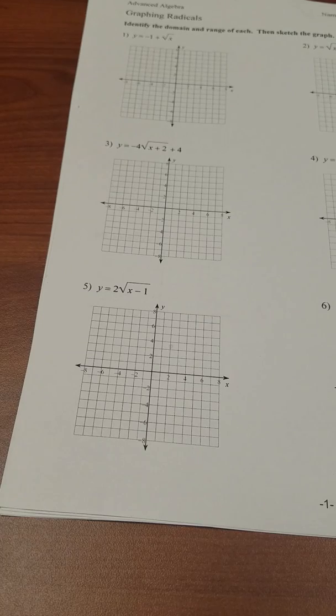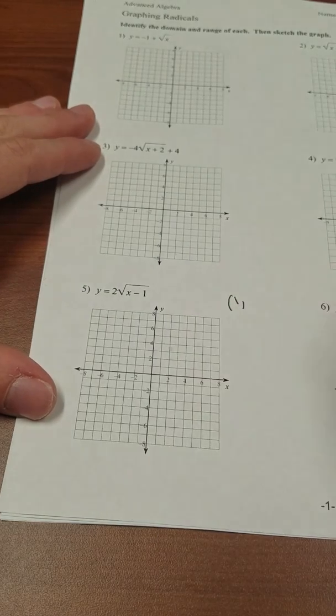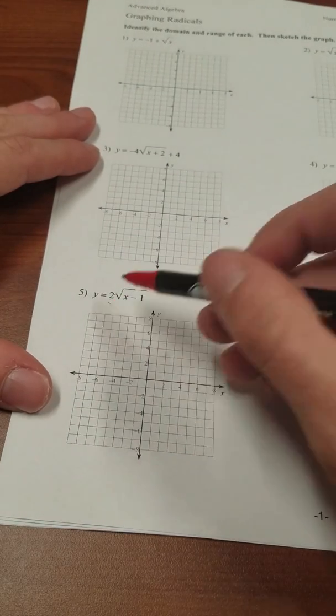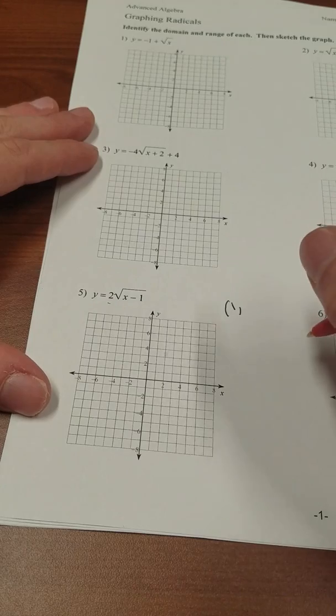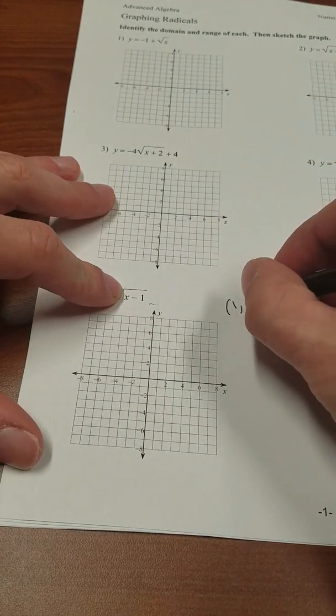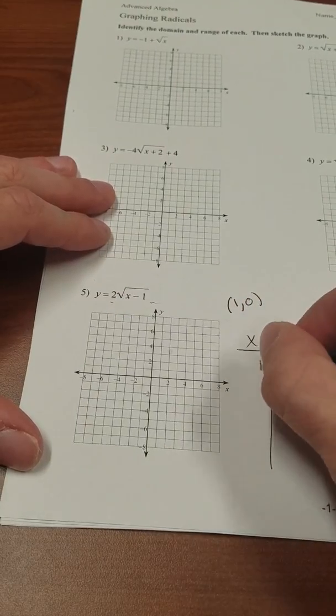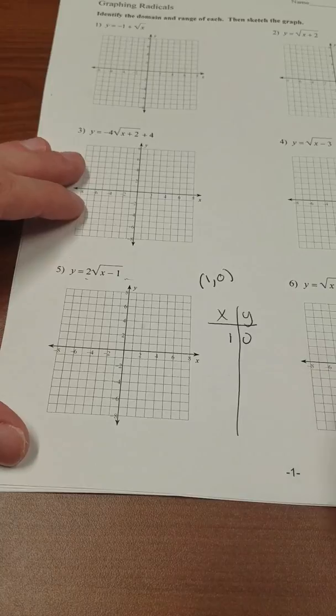All right, hopefully you have done the opposite of the inside, keep the outside. Opposite of the inside is pretty simple, 1. Now on the outside, there is a 2, but it's not being added, it's being multiplied. So we just kind of ignore that. And the outside, there's nothing out there, so 0. So our graph starts at 1, 0.